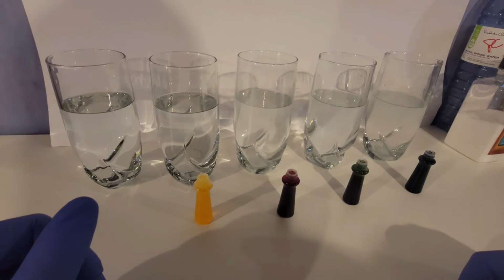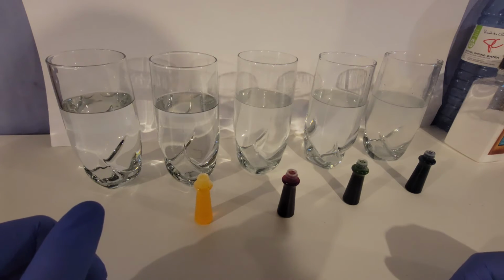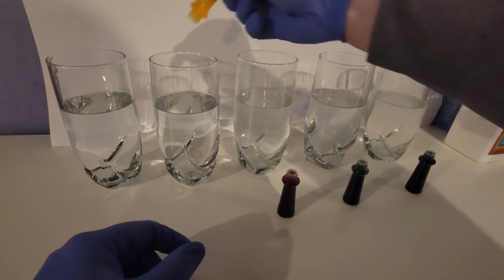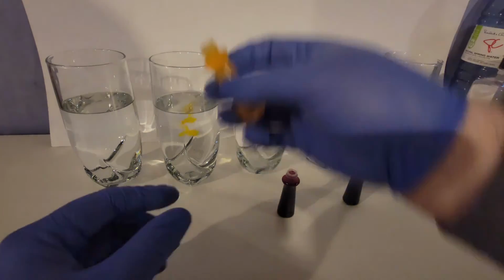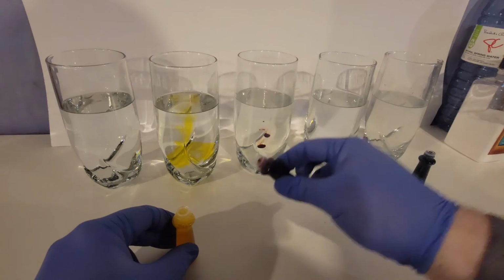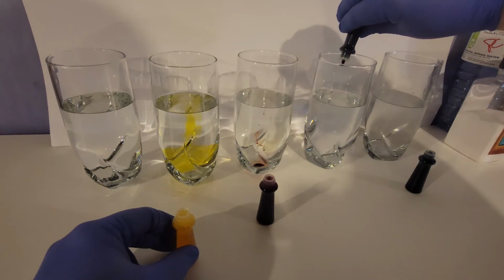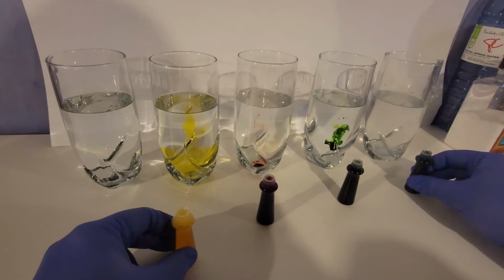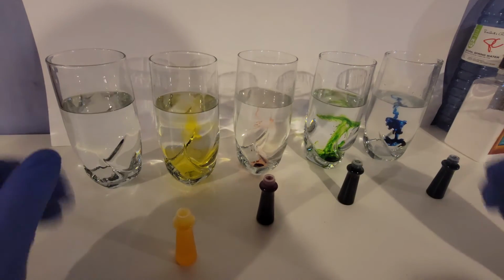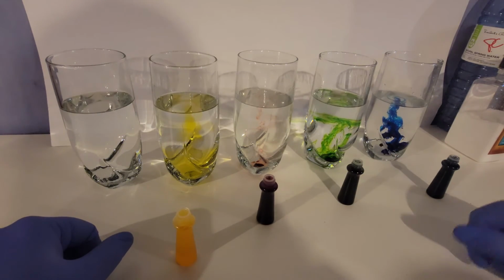Now that our salt's all dissolved, we're going to add a couple drops of food coloring into each of our glasses. The first glass we'll leave clear. The second glass we'll make yellow. The third glass we'll make red. The fourth we'll make green. And the fifth we'll make blue. Give your colors a second to dissipate throughout the water, and if you need to give them a quick stir, that's okay too.